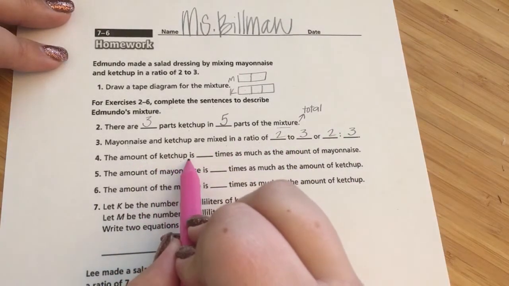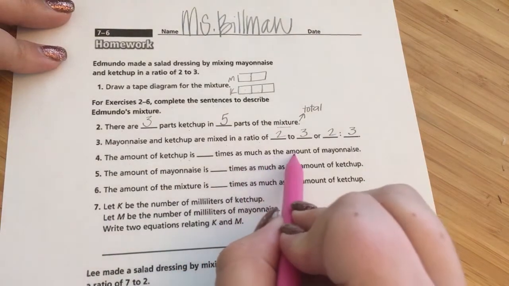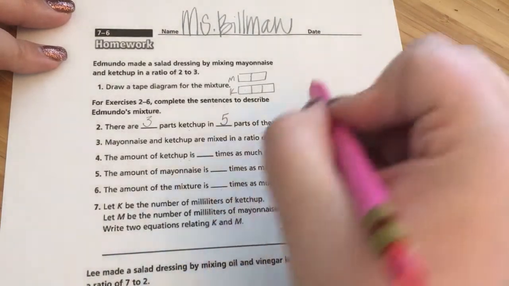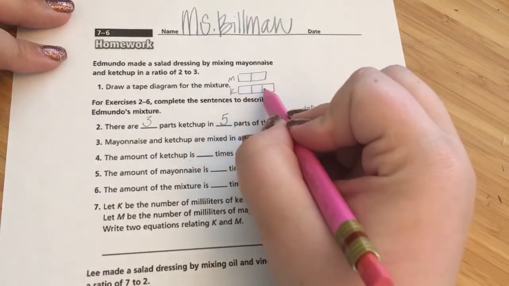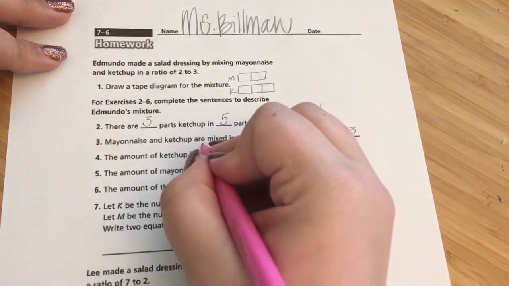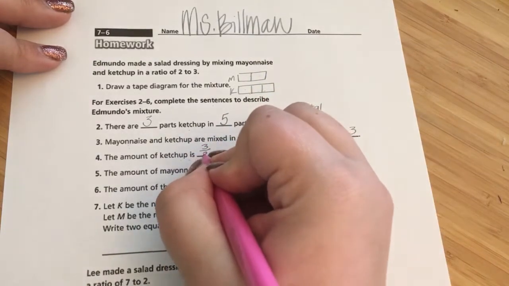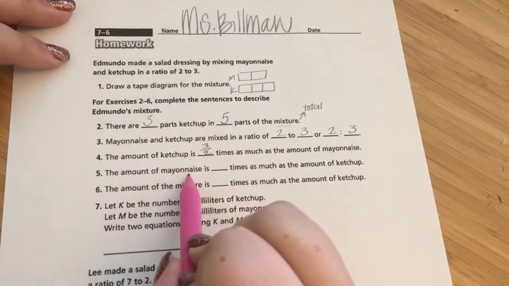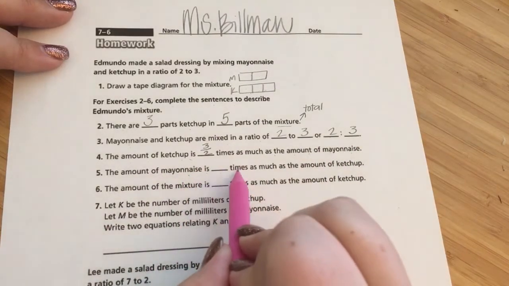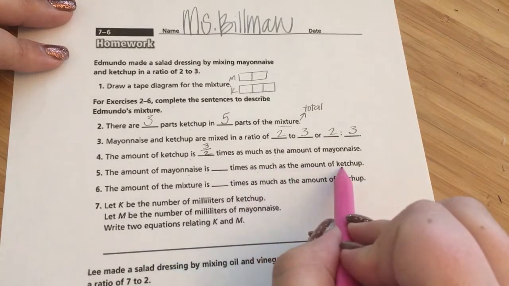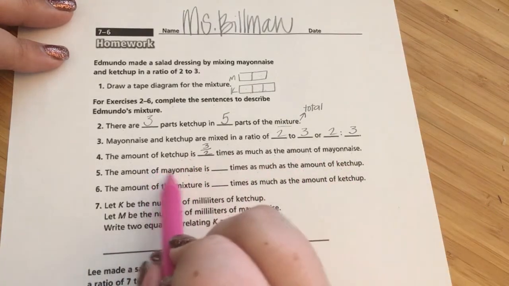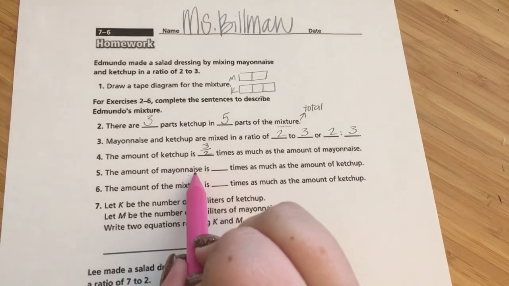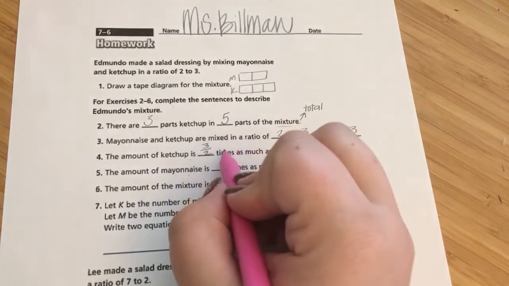The amount of ketchup is how many times as much as the amount of mayonnaise? Well, this one I can look at my ketchup and my mayonnaise and see, well, it's 3/2. The amount of mayonnaise is how many times as much as the amount of ketchup? Well, now I'm going to use the reciprocal because it's asking for mayonnaise versus ketchup. So I would do 2/3.